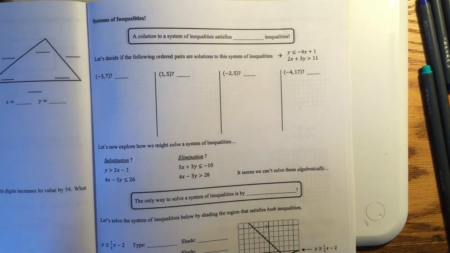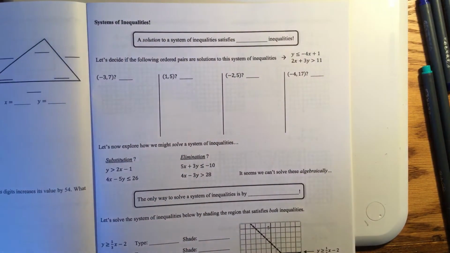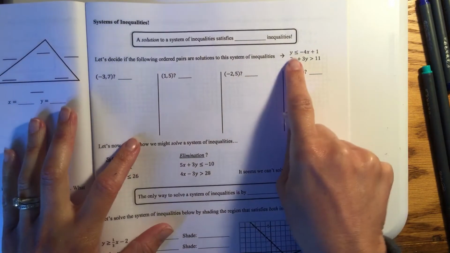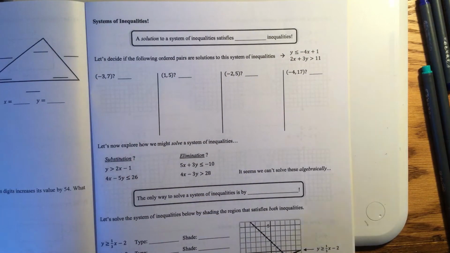Okay, ladies and gentlemen, we are moving on to systems of inequalities. We've been working with equations. Now we're going to work with inequalities. So you have to remember that an inequality is going to use these less than or greater than symbols. We're not going to have an equal sign in there anymore. And you guys might be kind of wondering how this works pertaining to a graph, but it's really not too bad.